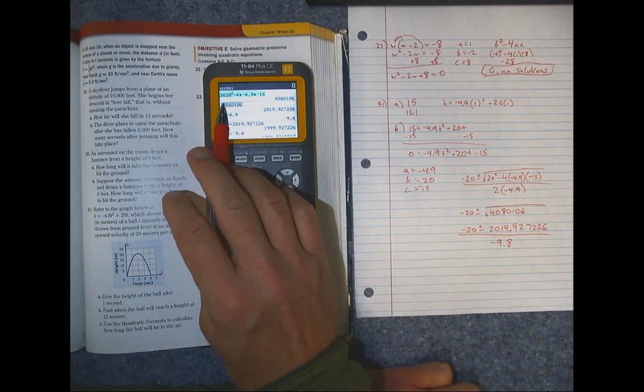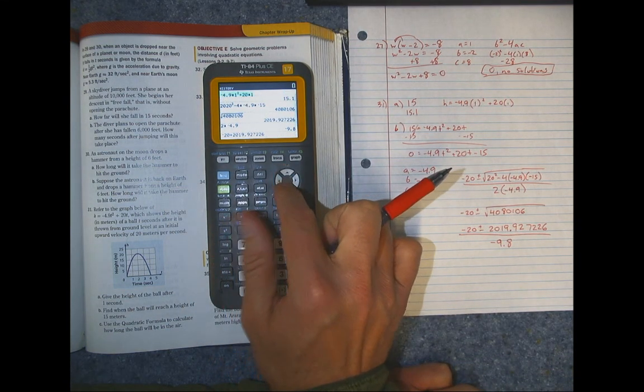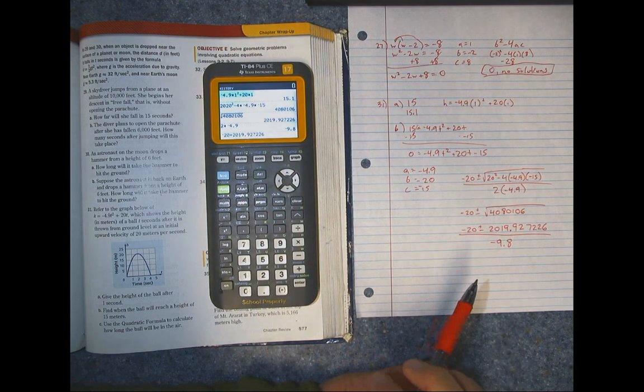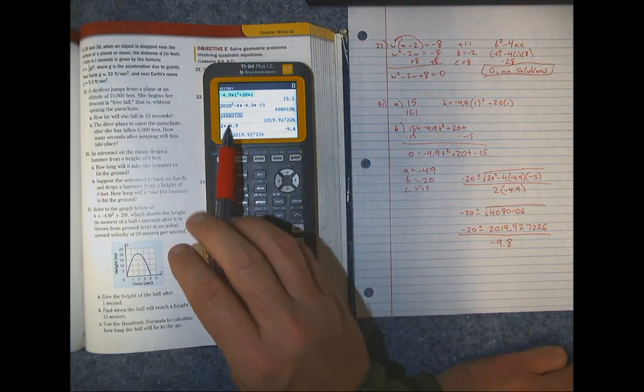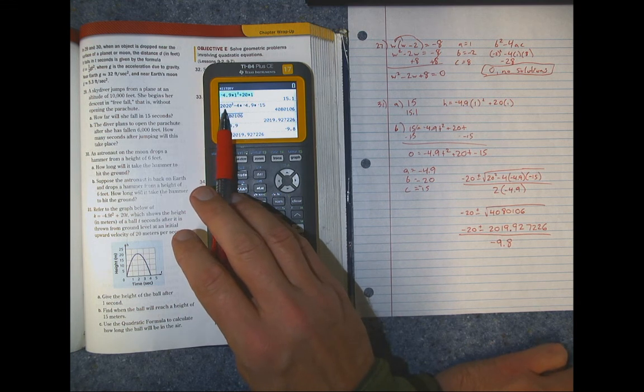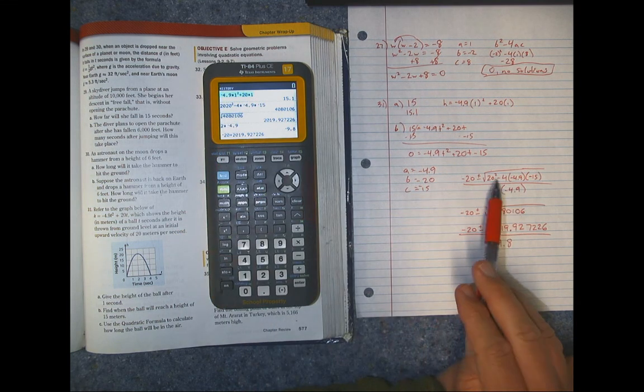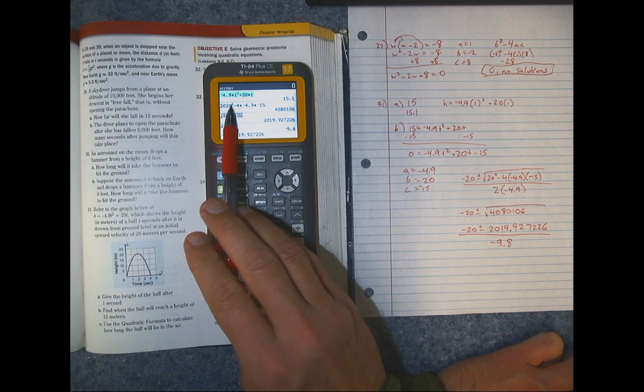So going back real quick, I started scanning through my calculator and everything looks to be just fine. And then boom, I plugged in something goofy in my calculator. Instead of 20 squared, I put in something else.